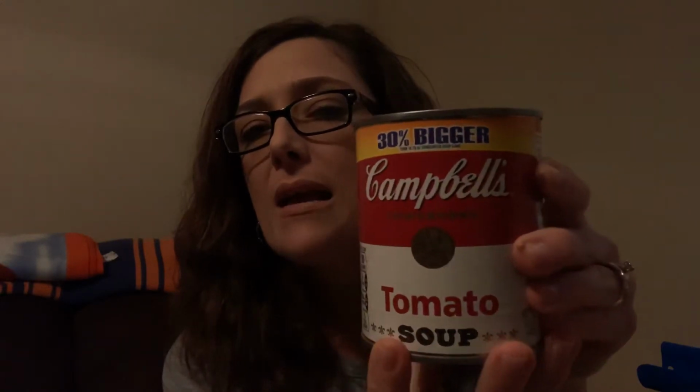Okay. Next, we have a Campbell's tomato soup can. What shape is this soup can? If you said circle, you're wrong because you were thinking about the faces on the soup can. The top and the bottom are circles. Those are the faces. But this whole shape represents a cylinder. I bet you have a cylinder in your home too. Okay, we have two more.